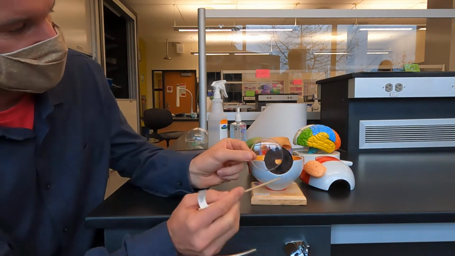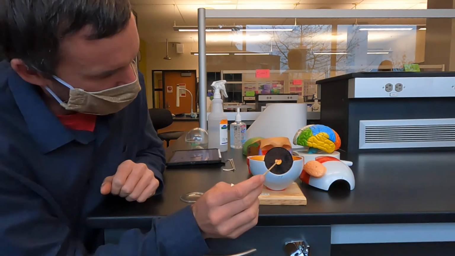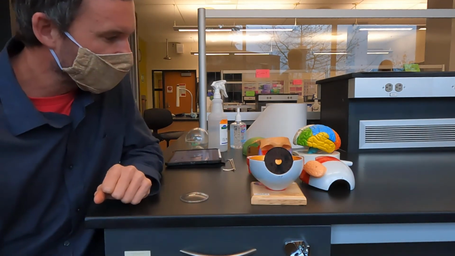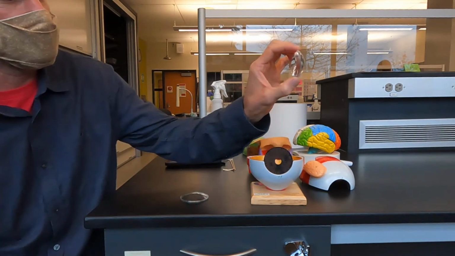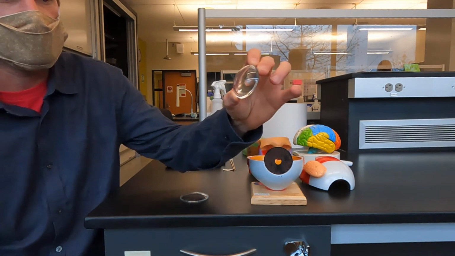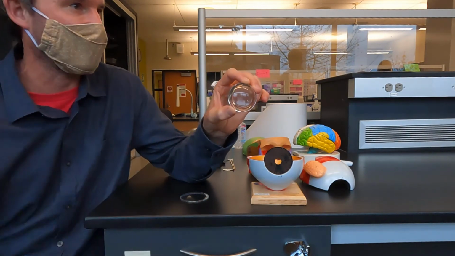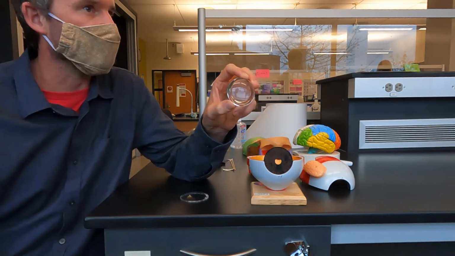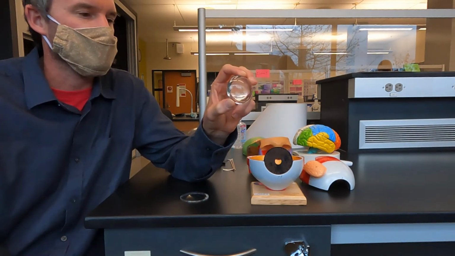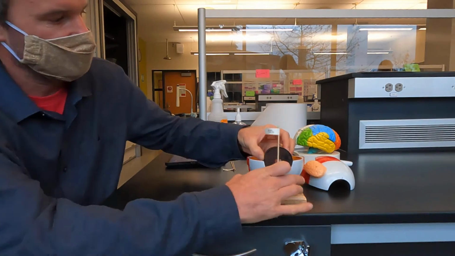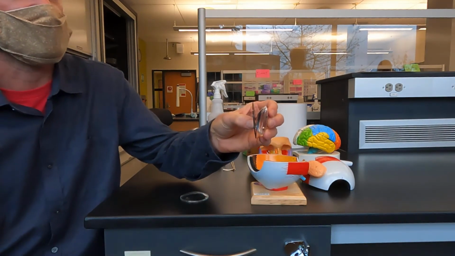So light travels through the cornea, through that aqueous humor, through the hole in the iris called the pupil, and next it travels through this clear structure, which is made up of proteins, and it's really hard. You'll see this in the cow eyeball. It's super hard. You can take a scalpel and cut through it, but it's a really hard structure. And this sits right behind the iris.